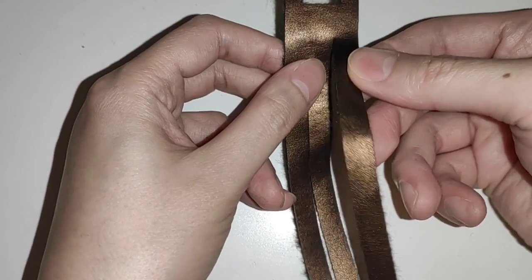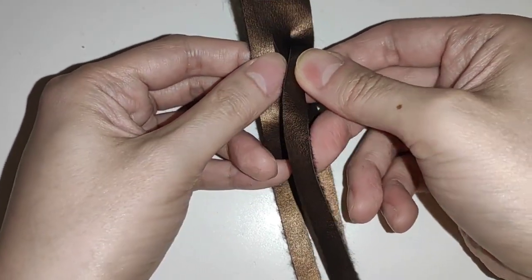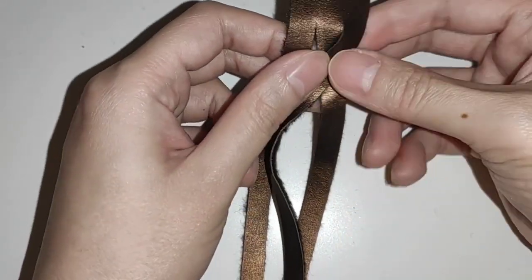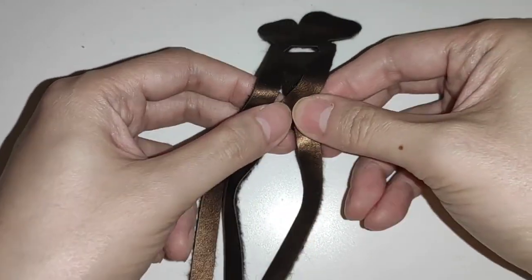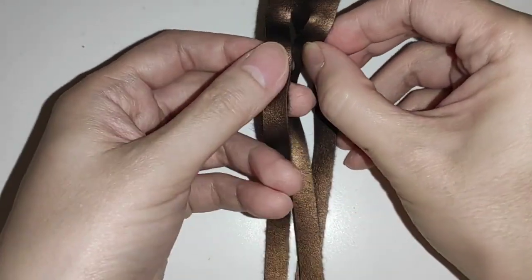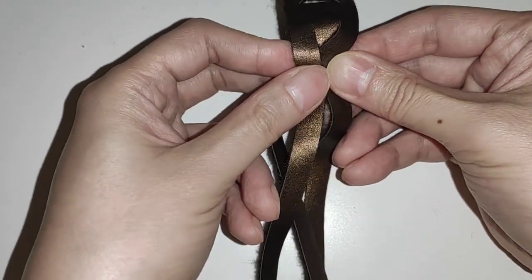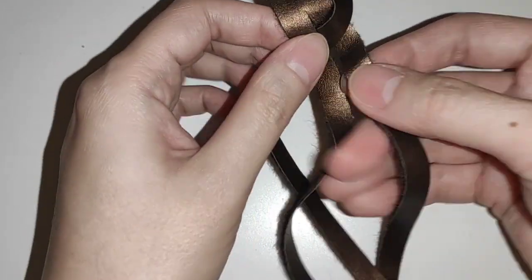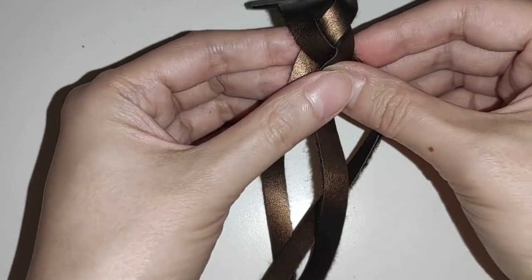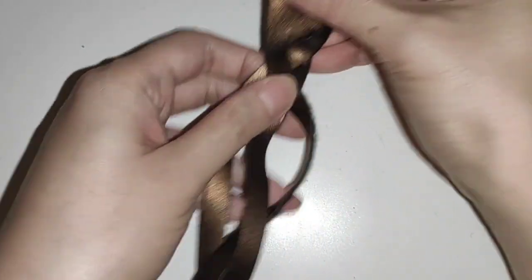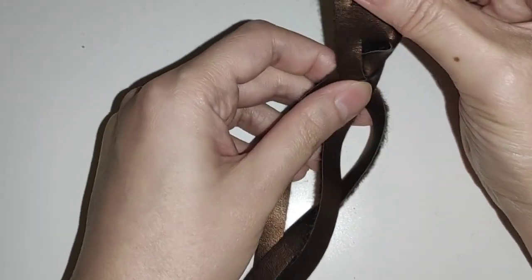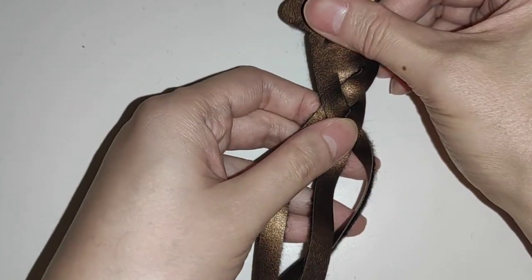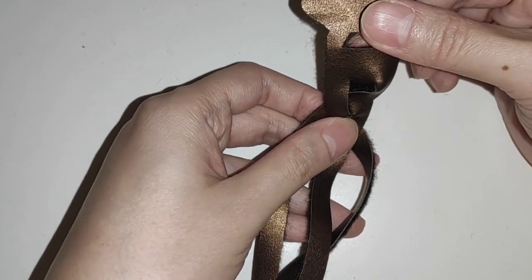Okay, start from one side, fold it over, cross it over like that, and cross it over like that. And for this you need to keep count, so that it is easier for you.